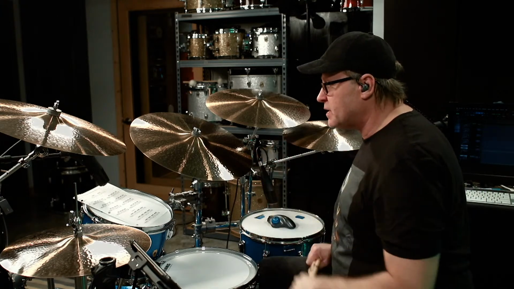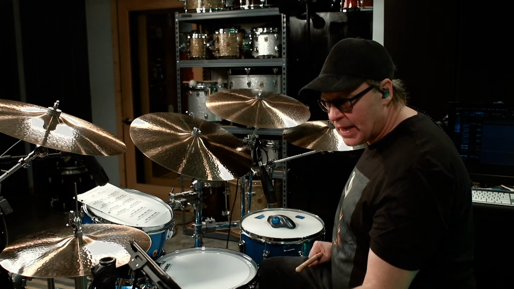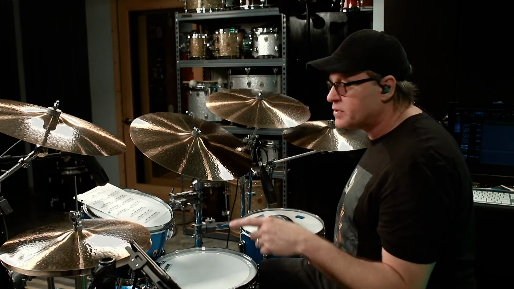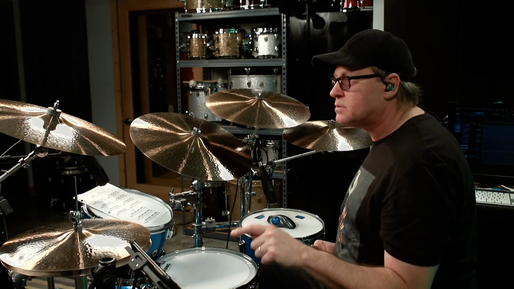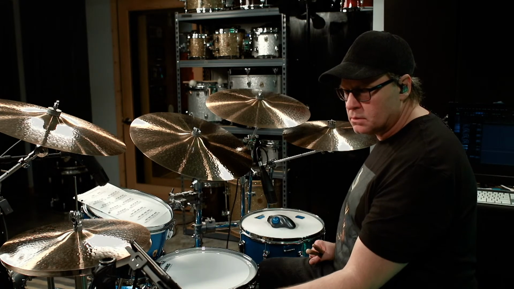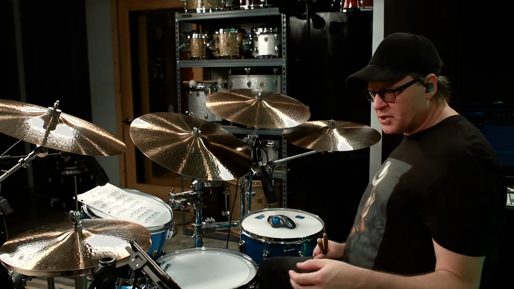The idea is to do this at a tempo that you can think about everything and execute. You can actually execute well. So I'm going to go through this exercise. Let's see. I'm going to tap that out. It's about 32 beats a minute.